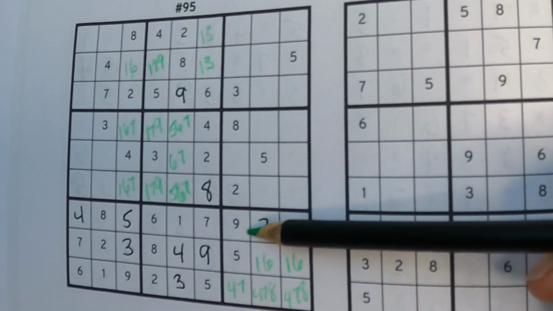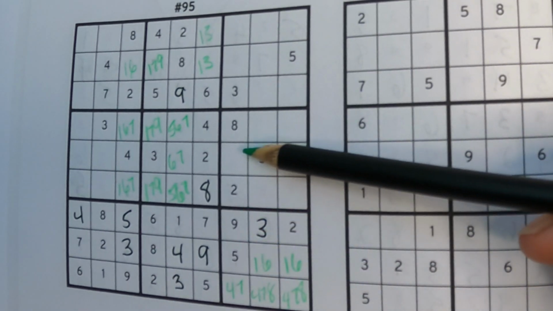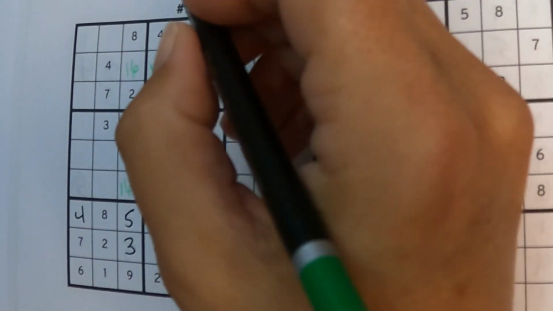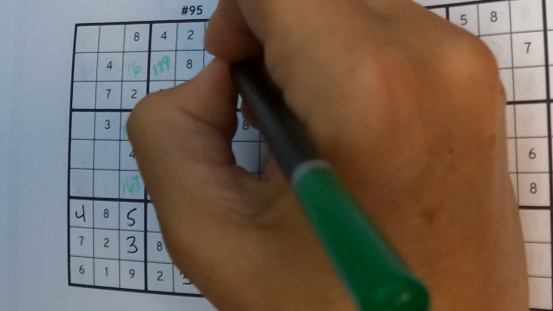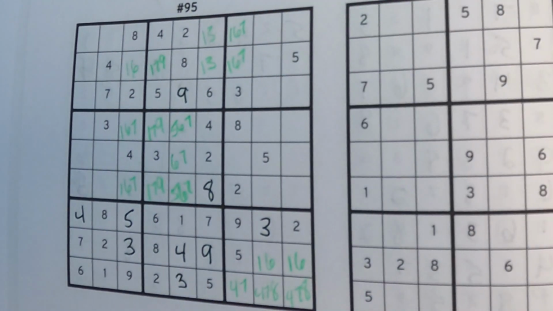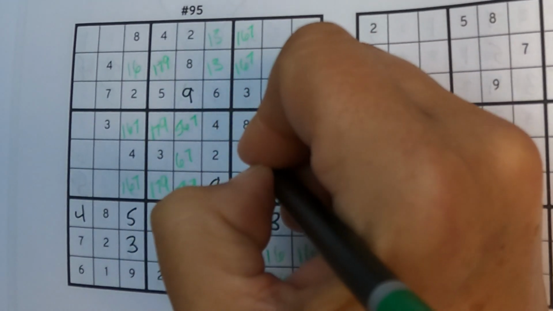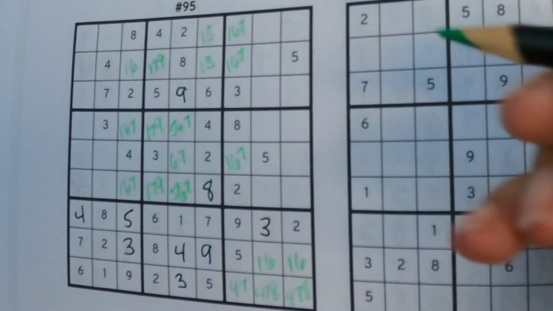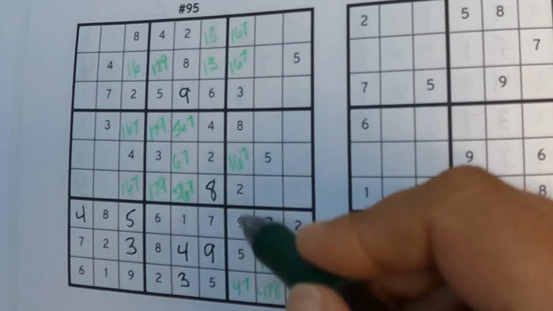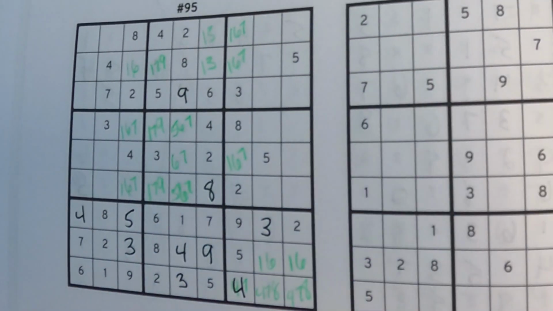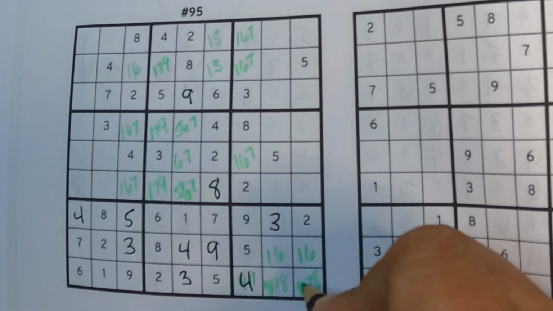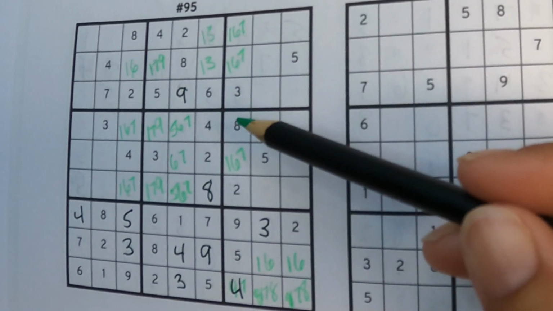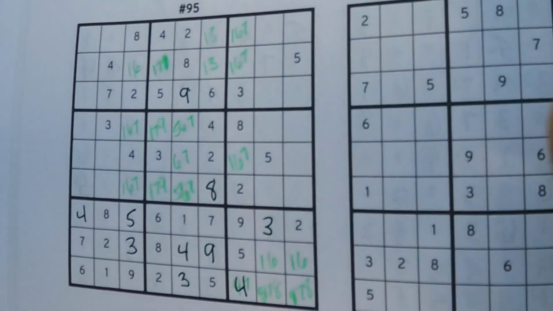For this column, we're missing 1, 4, 6, and 7. We've got a 4 here, so 1, 6, 7. 4 here, so 1, 6, 7. That means the only place the 4 can be in that column is here. We can get rid of this 4 and this 4. And that 9 means we can get rid of this 9.